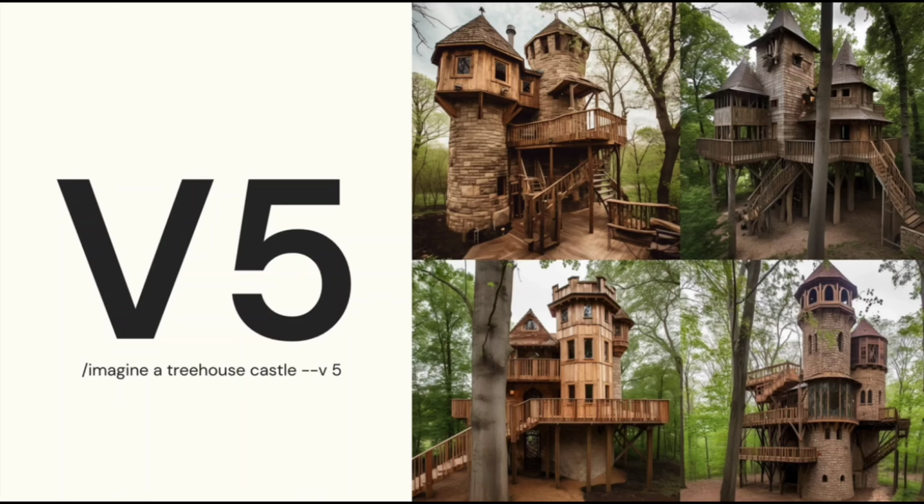We can get really good photograph looking images with 5.2, but what's interesting is that V5 has a stronger tendency towards photographic looking images by default. I didn't say I wanted a photograph. I don't want a hyper realistic treehouse castle. I just said treehouse castle. V5 is the most photographic currently.